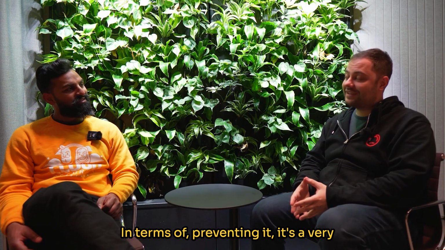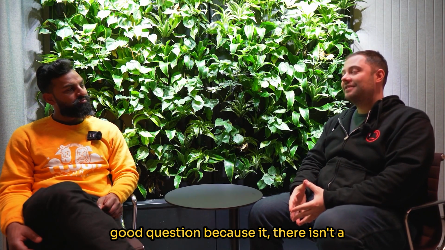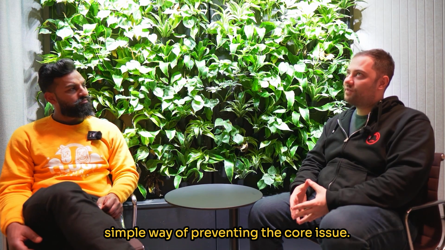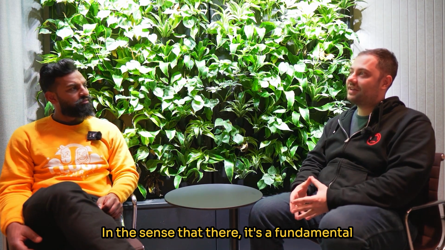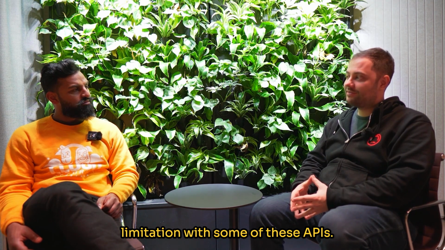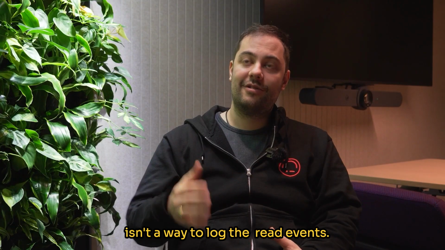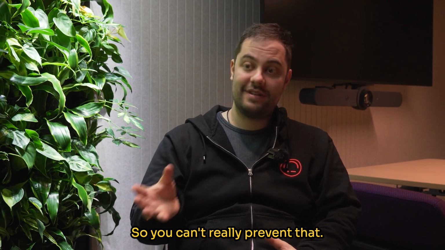In terms of preventing it, it's a very good question because there isn't a simple way of preventing the core issue. It's a fundamental limitation with some of these APIs, like the Ibiza API, that there isn't a way to log the read events. So yeah, you can't really prevent that.